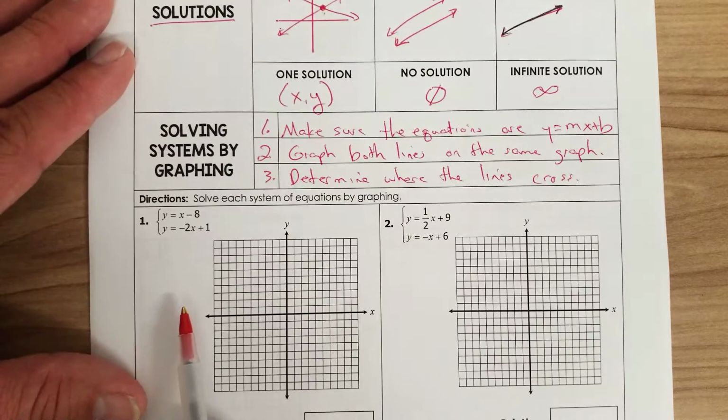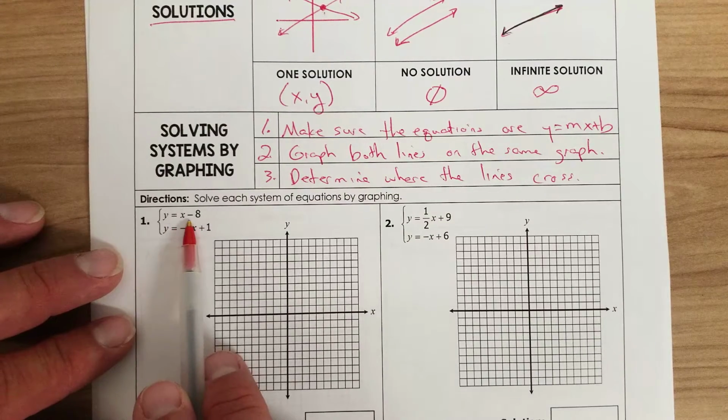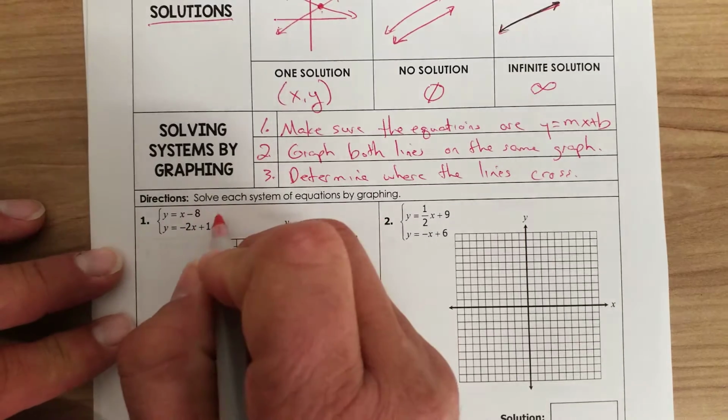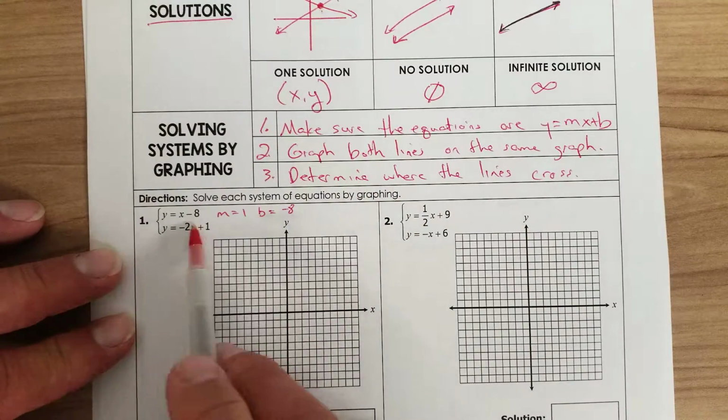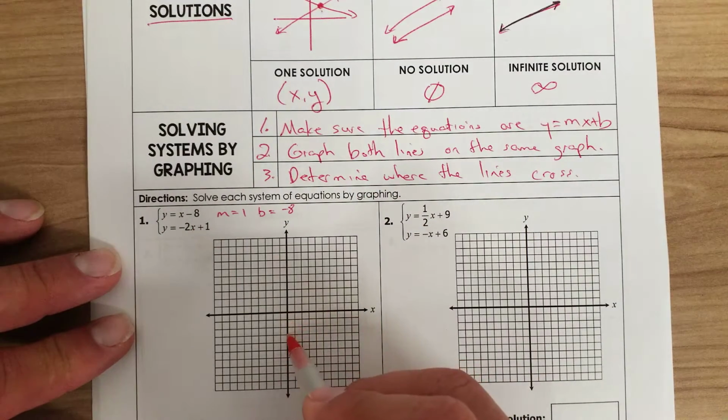So let's look at a couple of examples. If I was graphing this one, y equals x minus 8, that is in slope-intercept form. So my m number is 1 and my b number is negative 8. So I'm going to begin at negative 8. 1, 2, 3, 4, 5, 6, 7, 8.